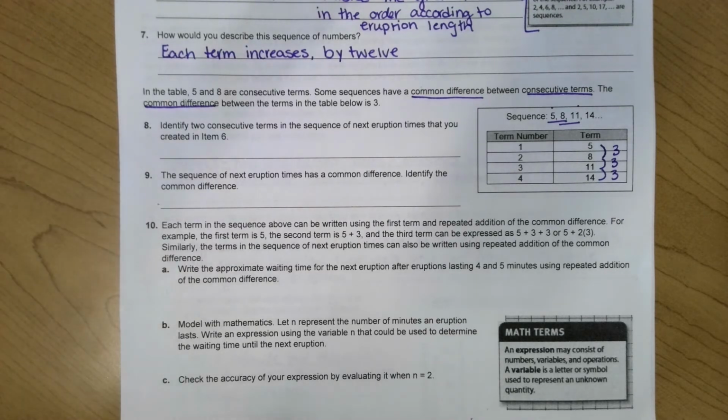So I'm going to let you do 8 and 9 on your own. This is going back to this sequence that we wrote in number 6. You can check your answers in a minute, pause the video, and get started.